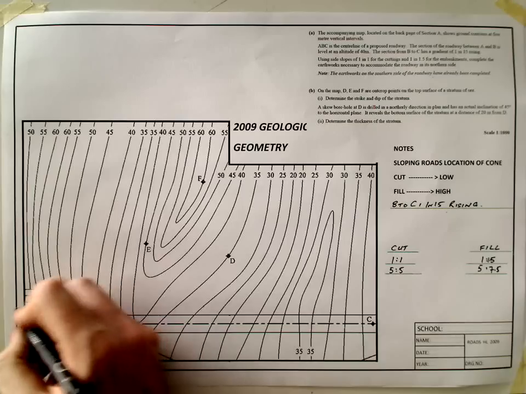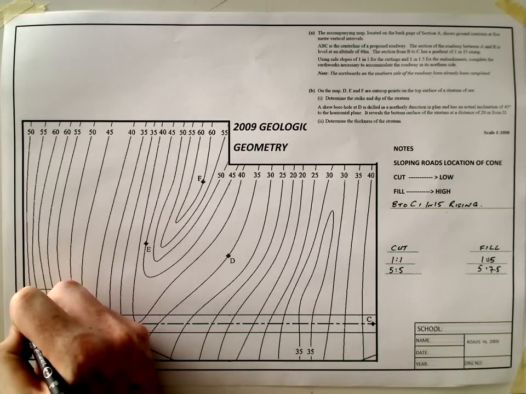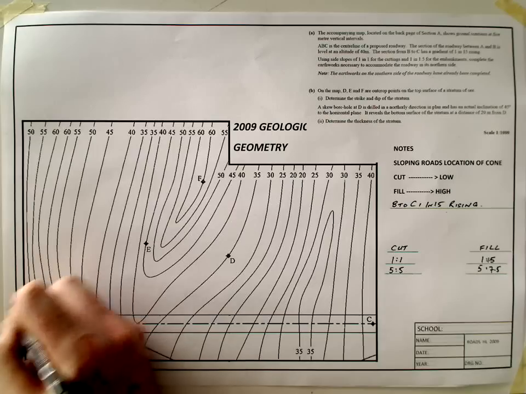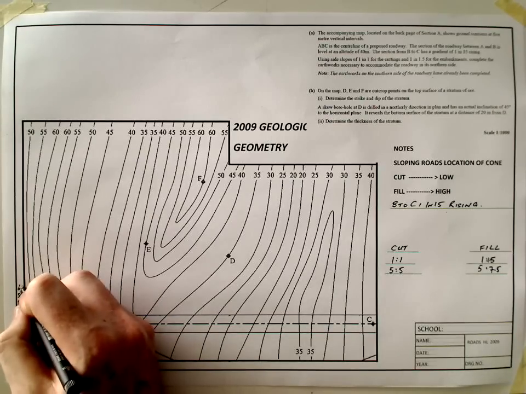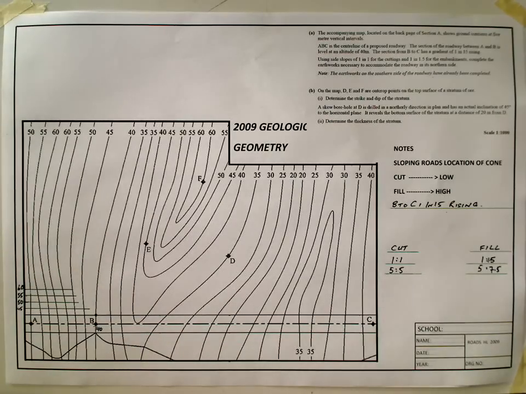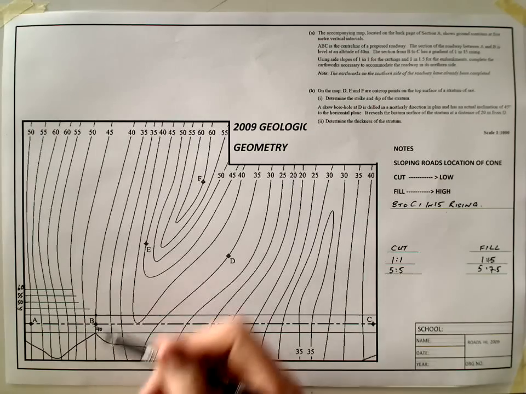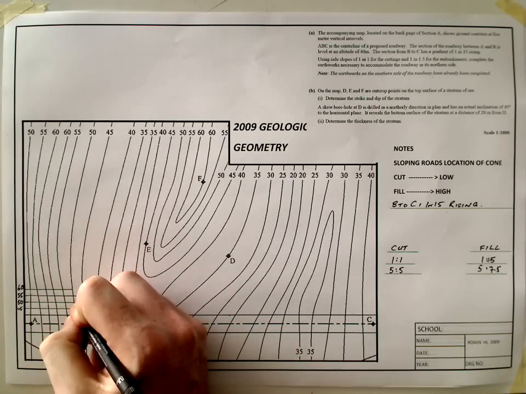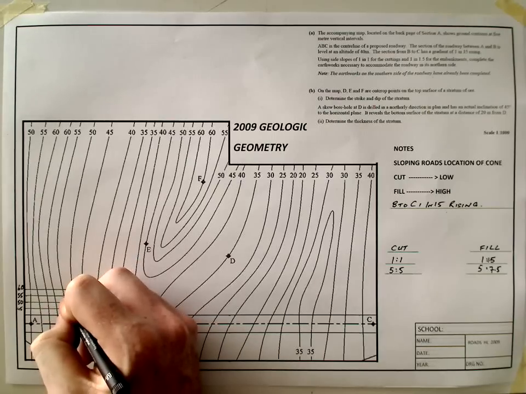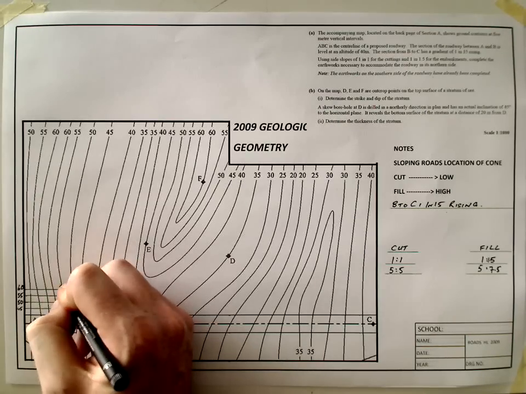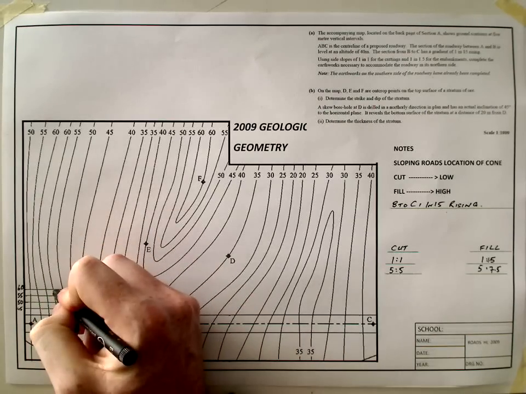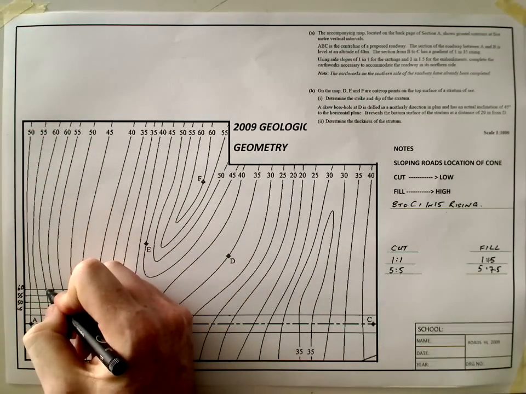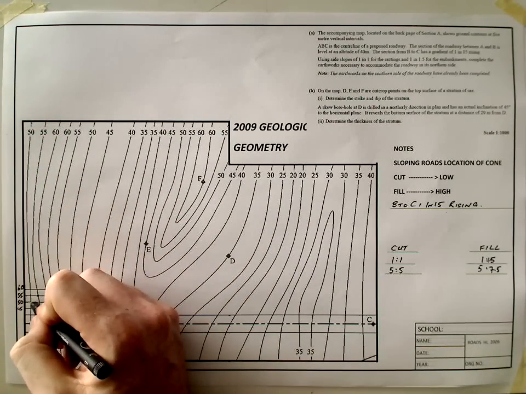So what I have there is 45, 50, 55 and 60. So that there is my 45 mil contour, 50, 55, 60, 60, 55, and 50.